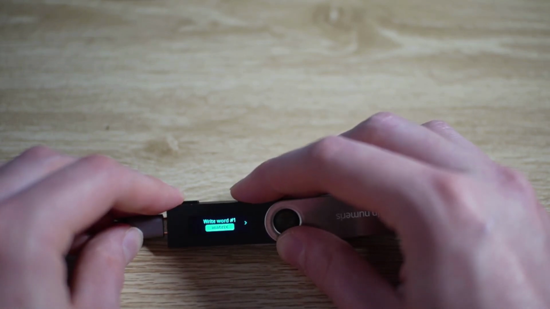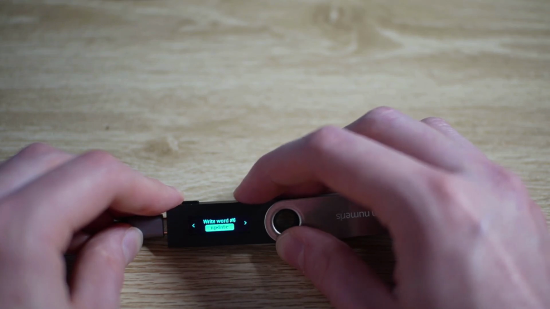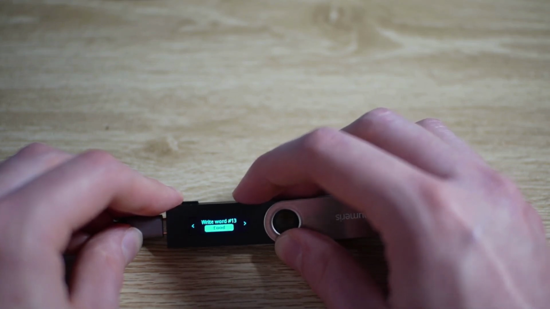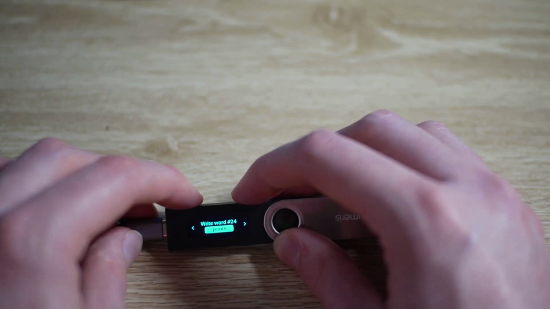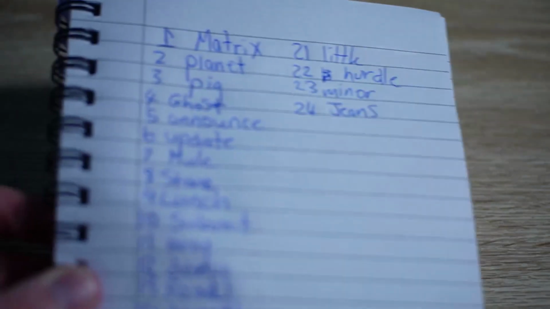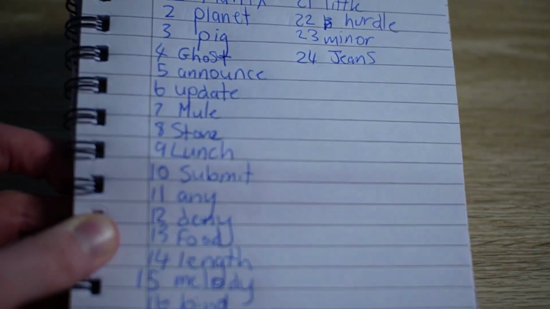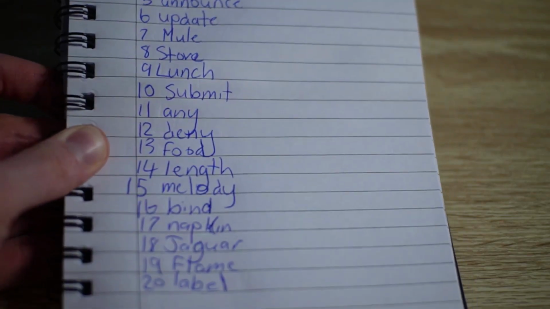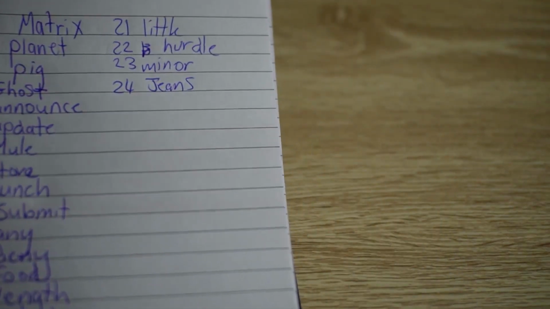Now I'm going to go ahead and write down all the 24 words, but I'm going to share with you really quickly. I'm going to navigate to all the words here. So as you can see, it goes up to 24. So all you do is write them in the correct order. So 1 to 24. So just write them out starting from 1. So as you can see, I've written down all the words, all the recovery phase keys, all 24 of them in the correct order, which I recommend for you to do.